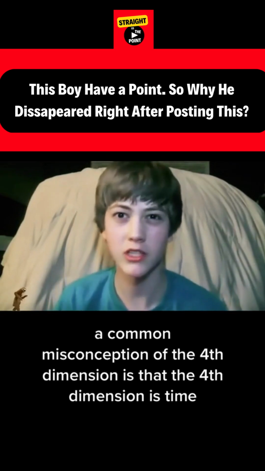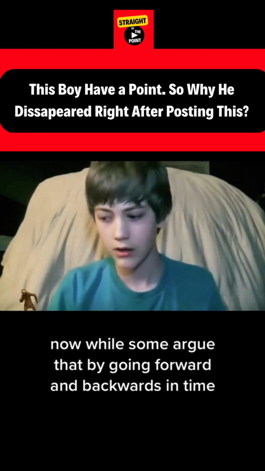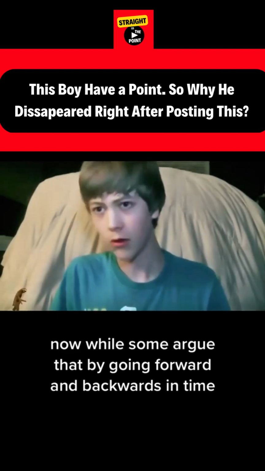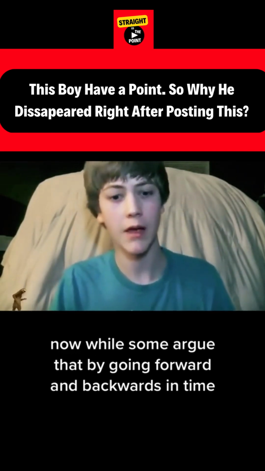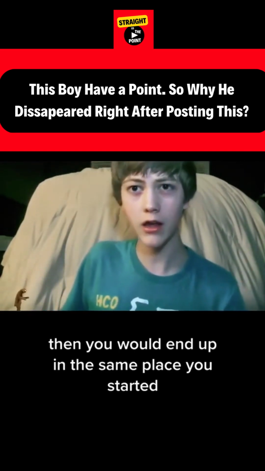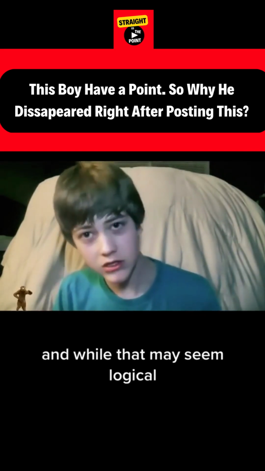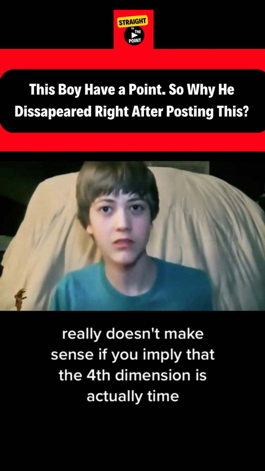A common misconception of the 4th dimension is that the 4th dimension is time. Now, while some argue that by going forward and backwards in time, if you move forward the same distance and backwards the same, then you would end up in the same place you started, just like in the 4th dimension. And while that may seem logical, if you think about it, it really doesn't make sense.